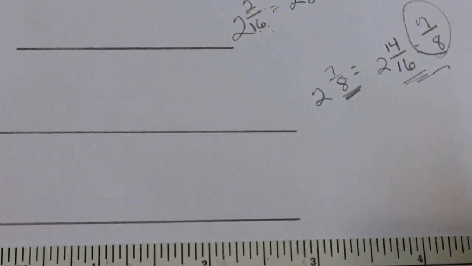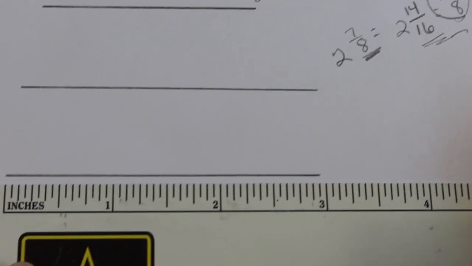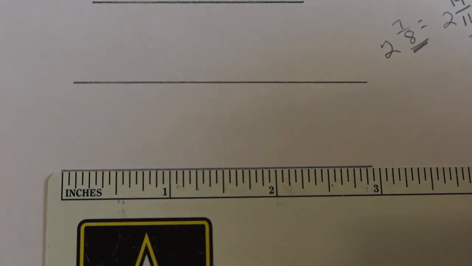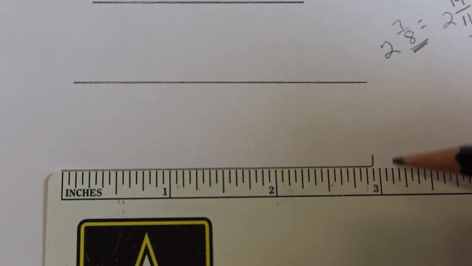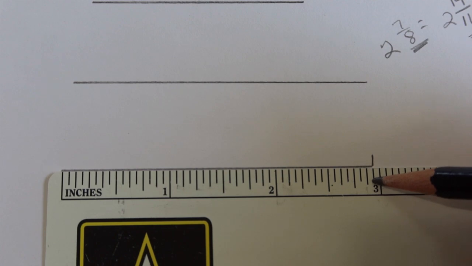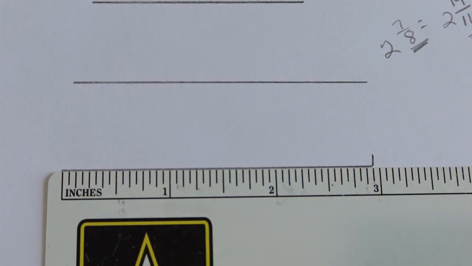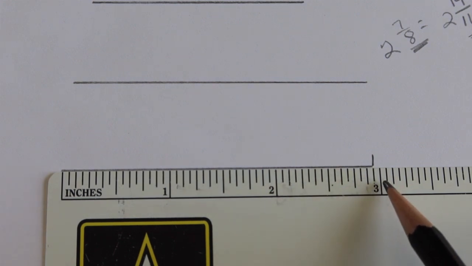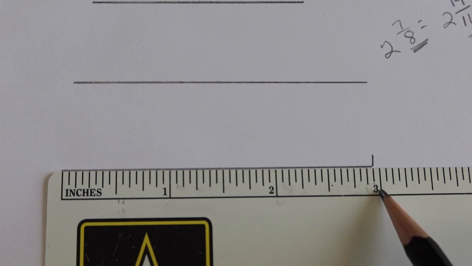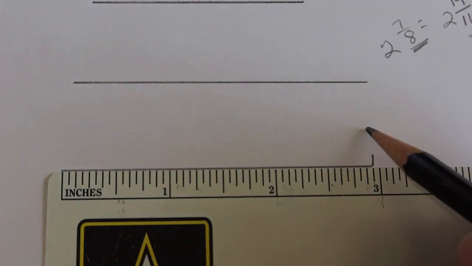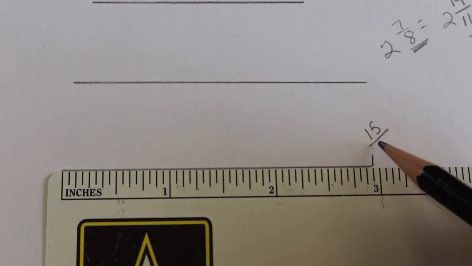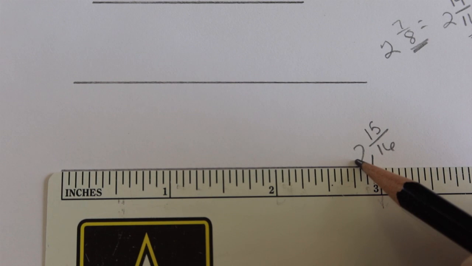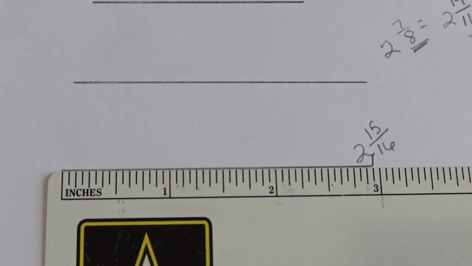All right, let's do one more example. This example goes all the way down here to the hash just before the 3. Now let's use our head on this one a little bit. We know that there's 16 hash marks. Well, if I'm one less than going all the way to the next one, what hash mark would this have to be? 15/16. So you got 2 and 15/16.